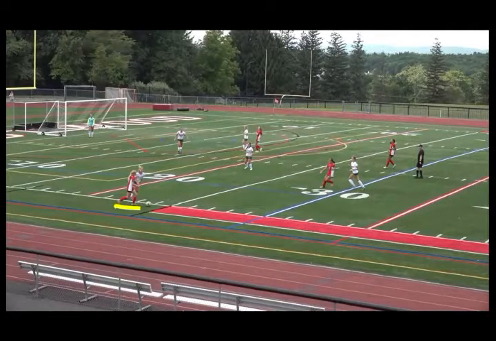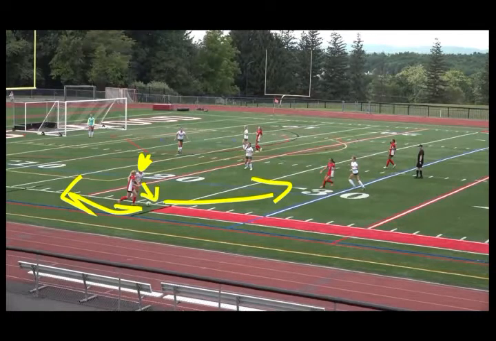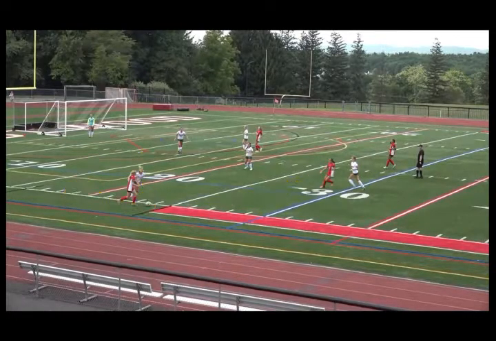This particular player, it's either pass here or cut back and go this way. Because if you notice, that defender is already committed this way. Stop, pivot, and go back, or get rid of the ball. Because if you drop it here, she gains possession. This defender's going to come up.